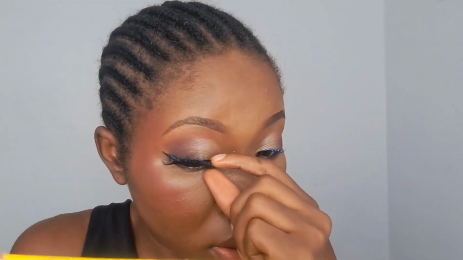See how I did it? You look downward, then you apply, then you press it in with your finger. I like applying my lashes with my finger. So I make up almost everything with my finger, so your hands have to be clean.